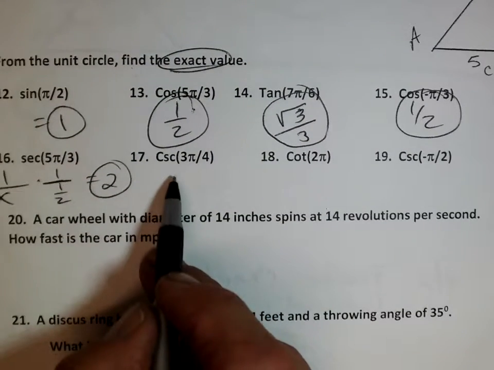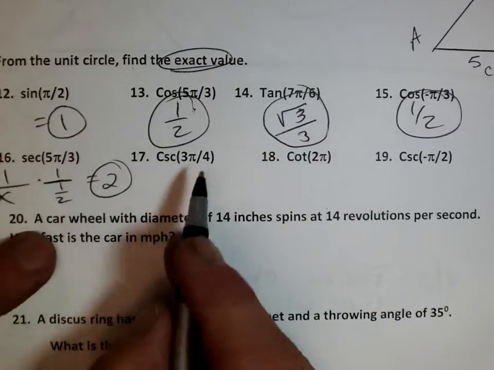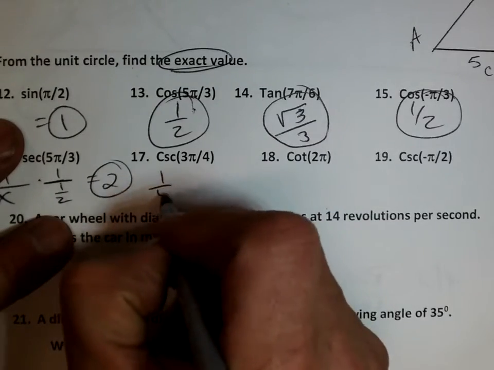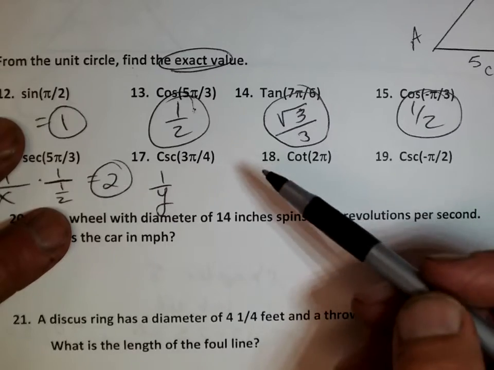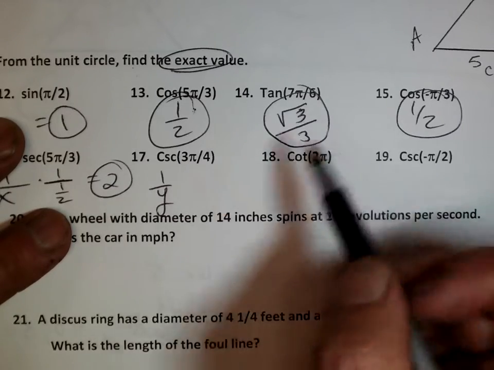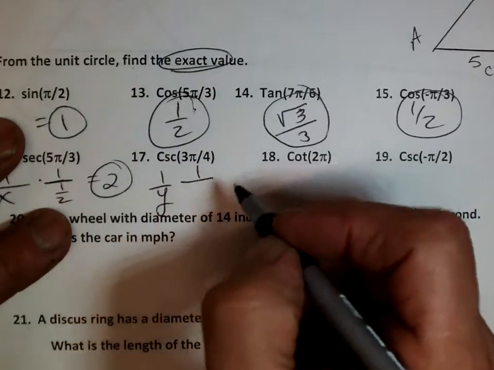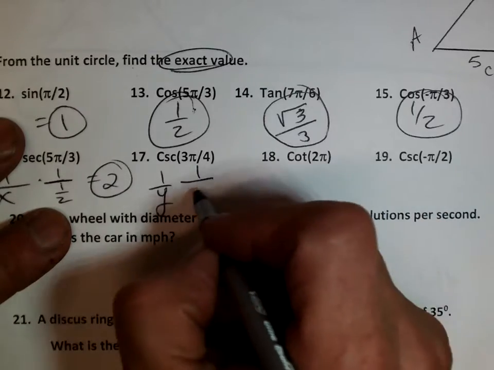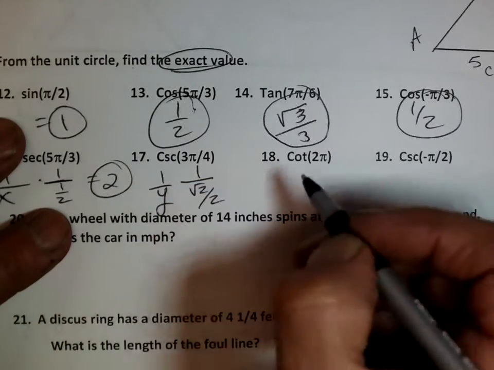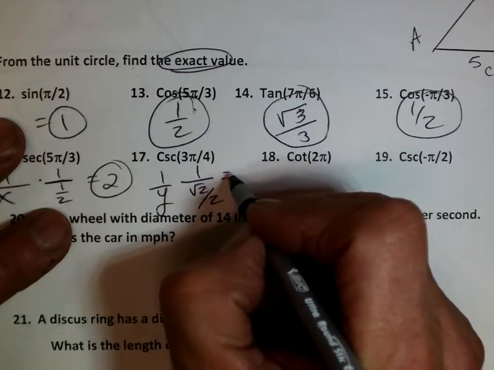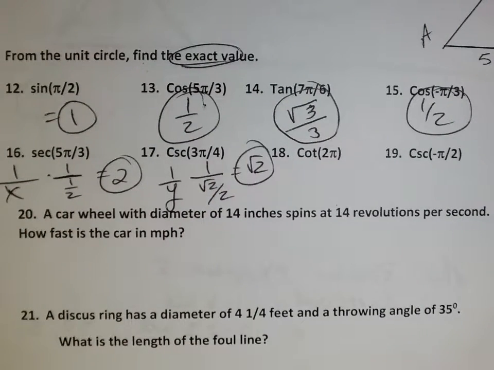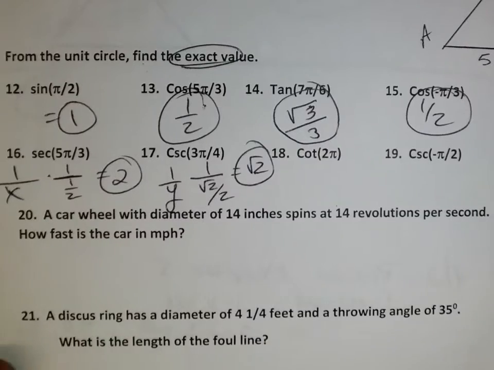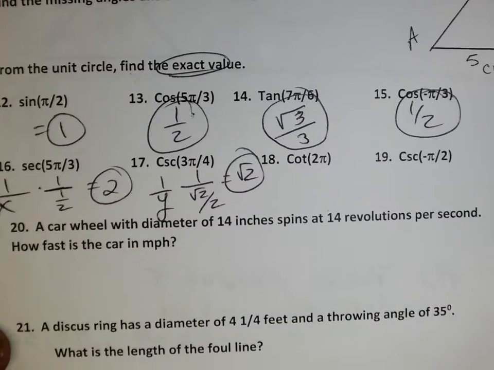Cosecant of 3 pi fourths. Well, cosecant is 1 over the y value. 3 pi fourths, let's see, that's at 135 degrees, okay? And I want cosecant, which is 1 over the y, and the y value is square root of 2 over 2. And that will flip up and rationalize to plain old square root of 2. And you can go ahead and work on the rationalization. I could do that for you later, but that's the way it is, okay?